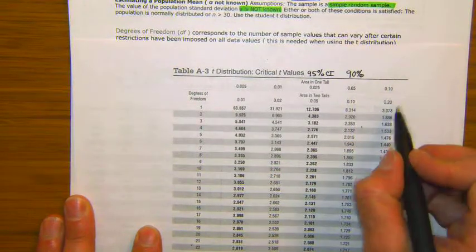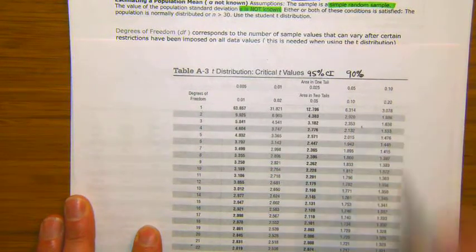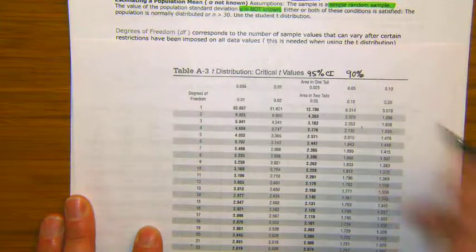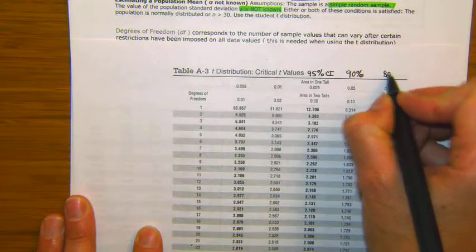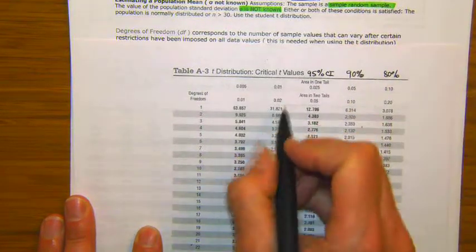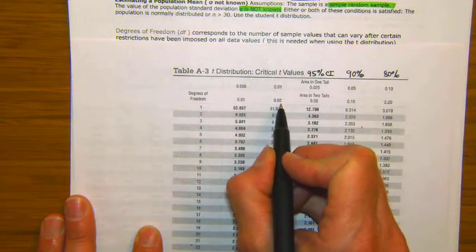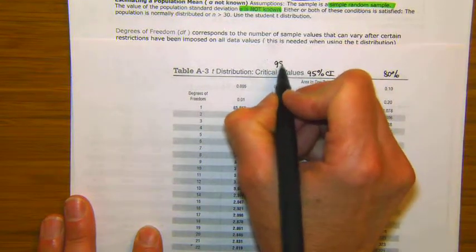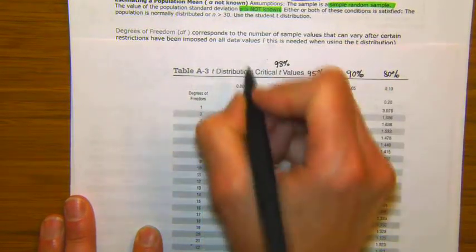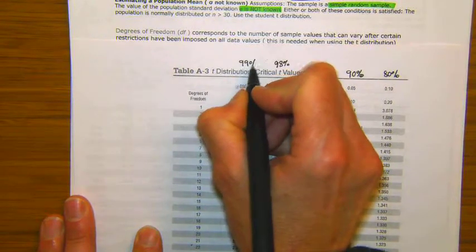This last column has 20% in the two tails combined. So what's in the middle? Okay, how about the one before? There's 2% in both tails combined. 98%. And then the last one is 1%, which gives you 99.